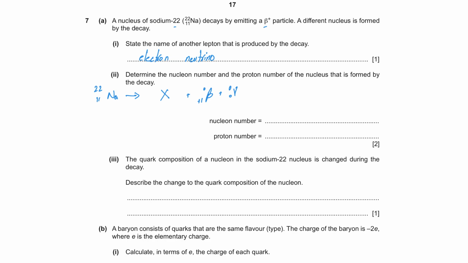Now for this daughter product that is formed, if you balance the equation, you'll realize that the number on the top is unchanged, and that is what always happens with the beta plus decay. The number at the bottom decreases by 1, because this is 10 plus 1. Whenever you've got a beta plus decay, the proton number decreases by 1. If you have a beta minus decay, the proton number increases by 1. So what's the nucleon number? 22. What's the proton number? It's 10.